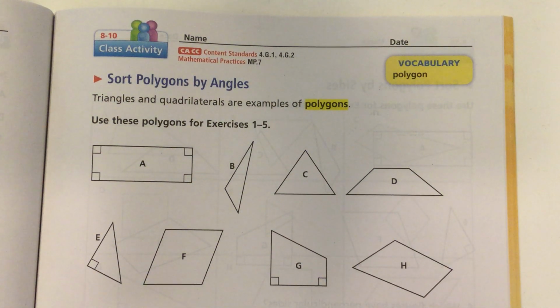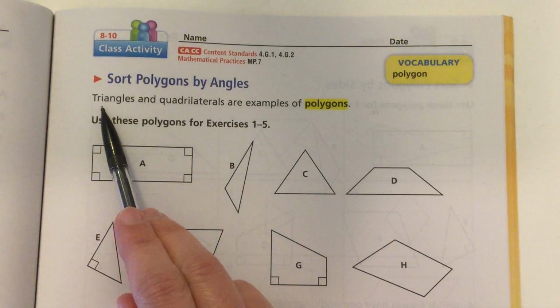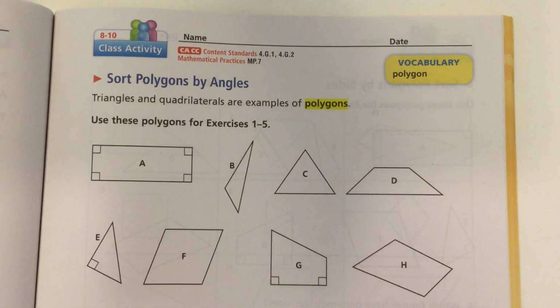Okay, fourth graders, here we are, lesson 10 of unit 8, and I'm on page 333 of my math book. As you can see, we're looking at polygons. A polygon is a shape that has all straight sides. You probably remember that from third grade. Two of the types of polygons that we've already learned about here in fourth grade are triangles and quadrilaterals, and that's what we're going to be focusing on for this lesson.